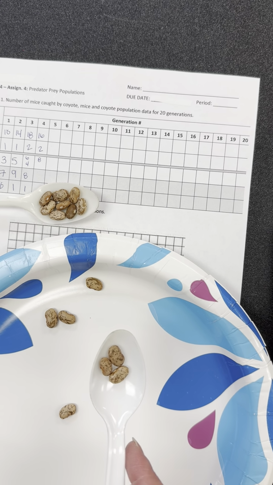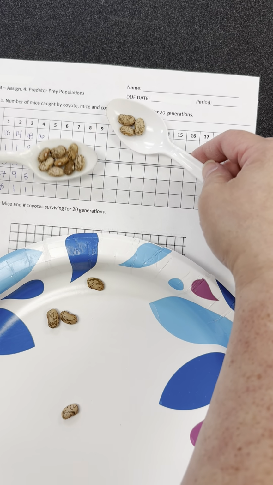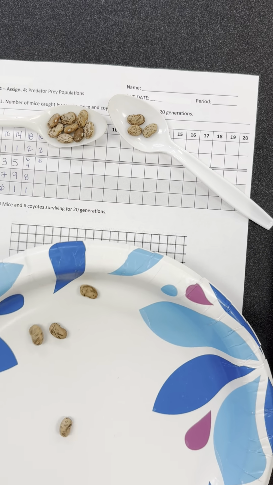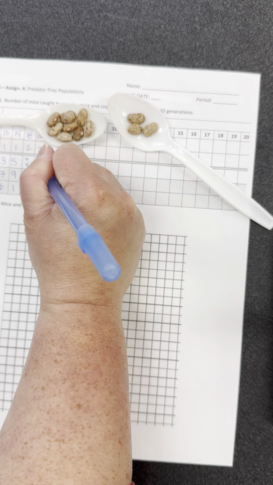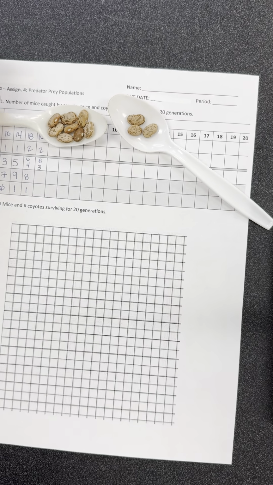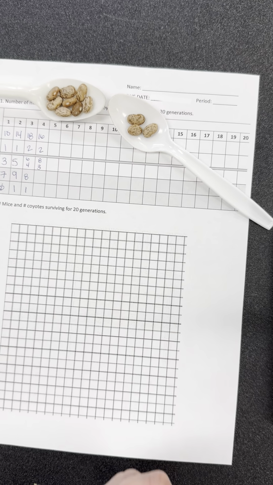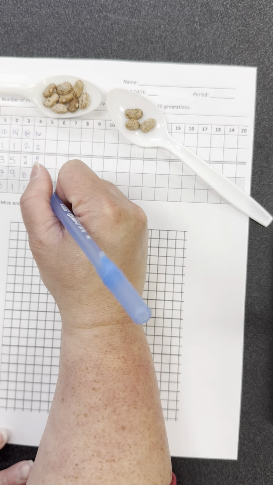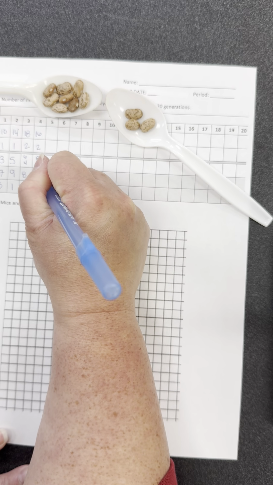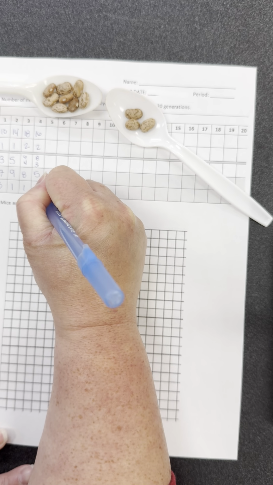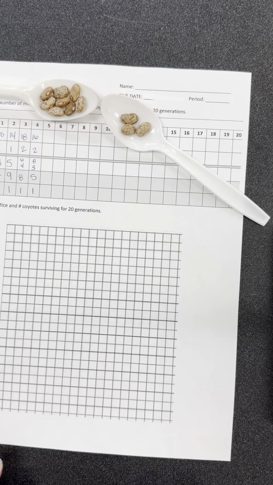Oops, only got 3. So this one does not get to survive and reproduce. So 8 and 3, that's a total of 11 mice that were captured out of 16 to begin with, which means only 5 of them survived. Aw, and only 1 of our coyotes survives.